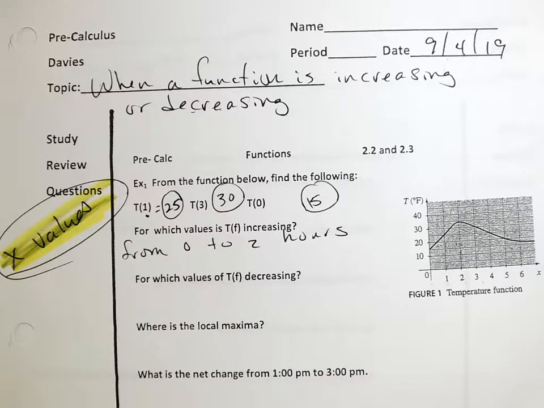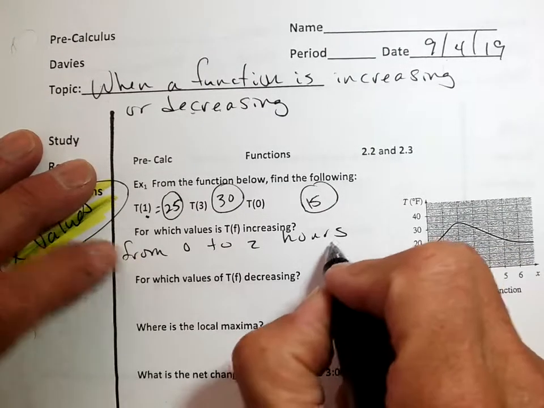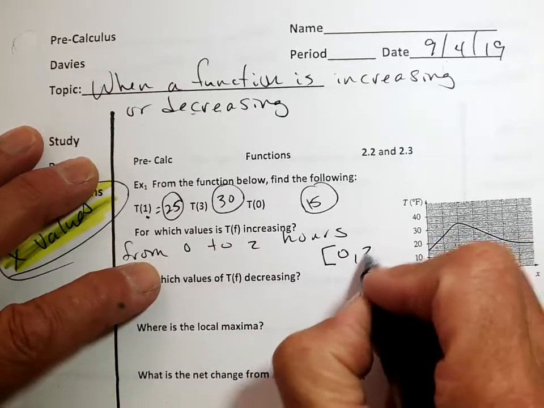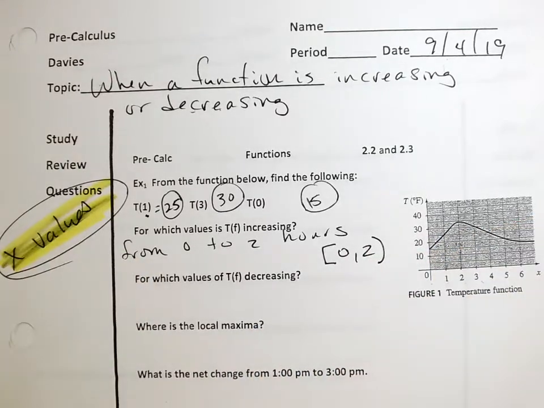So in interval notation, I'm going to say this. Bracket 0, comma 2, parentheses. Okay, interval notation. We talked about this yesterday. Okay, at 0 hours, it is increasing, right? Right at 2, it's at its highest, okay? 1.99, it's getting warmer. 1.999, it's getting warmer. 1.99999, it's getting warmer. But right at 2, it's at the top. Got it? So at 2, it's not getting warmer or colder. It pauses.